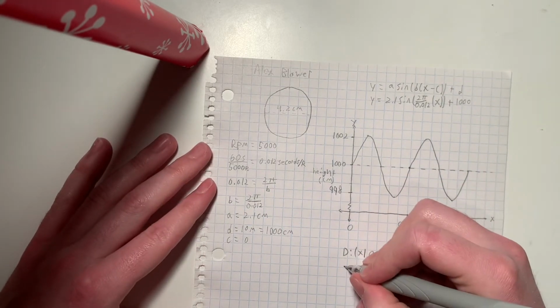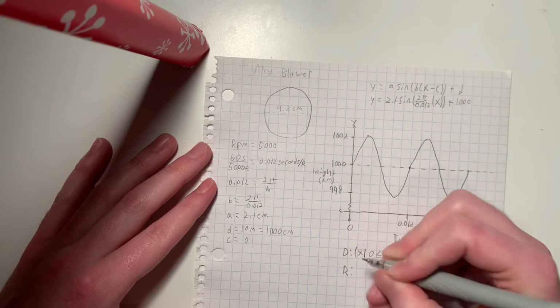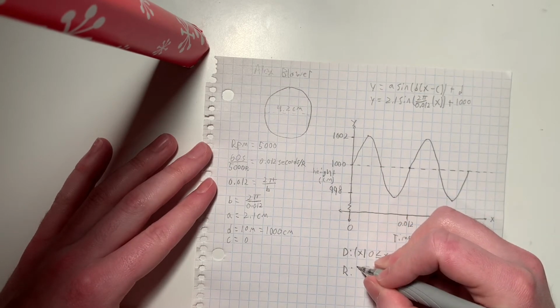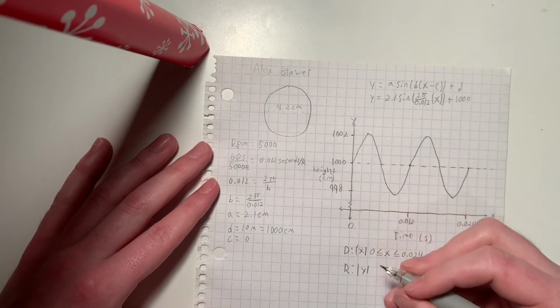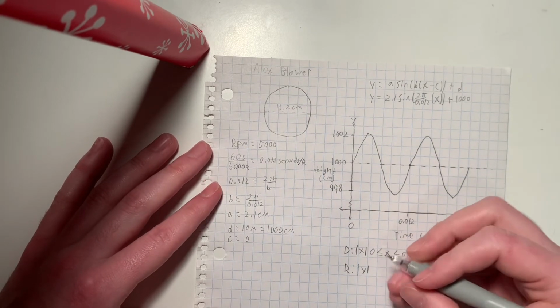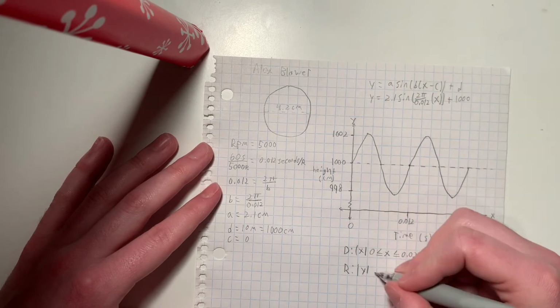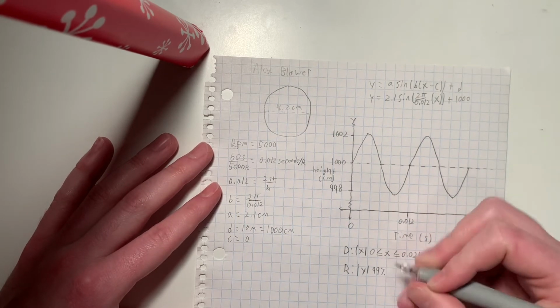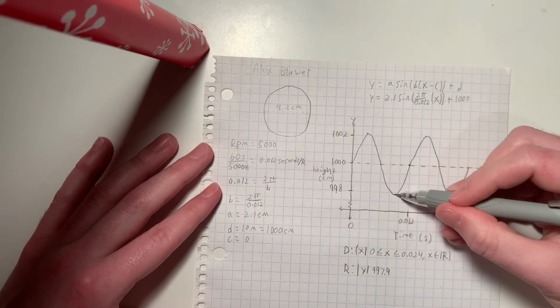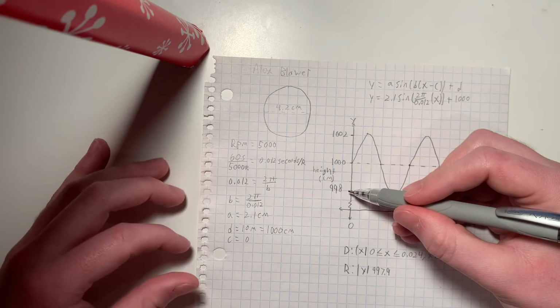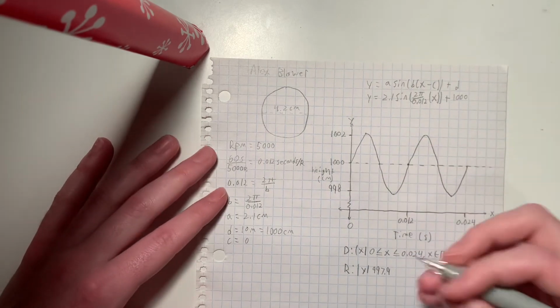And so our range, we're going to do something similar. So y this time. And so we have y is between 997.9, right? Because this point is just below 998, just by 0.1.